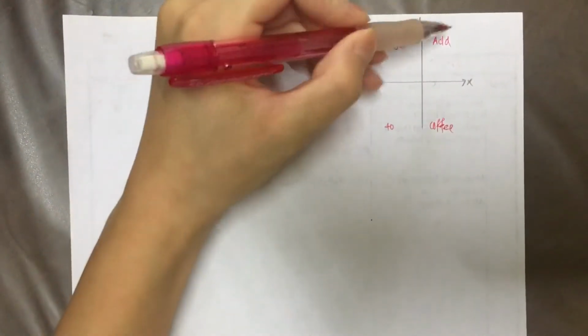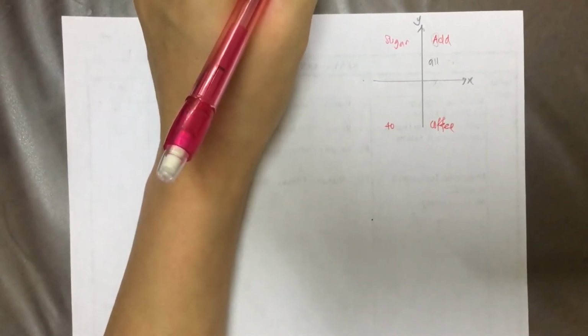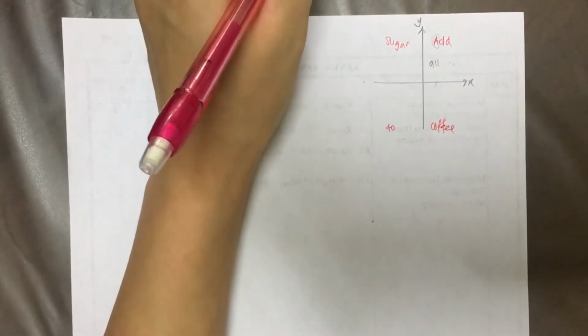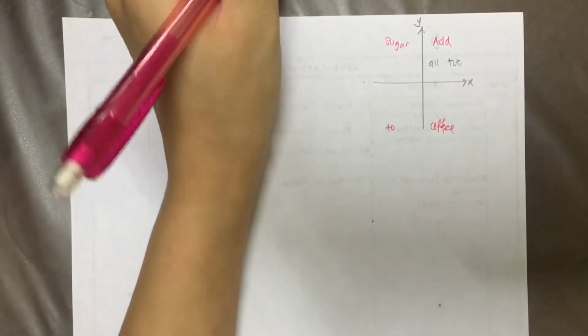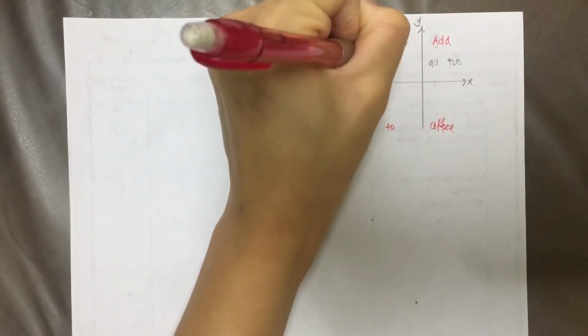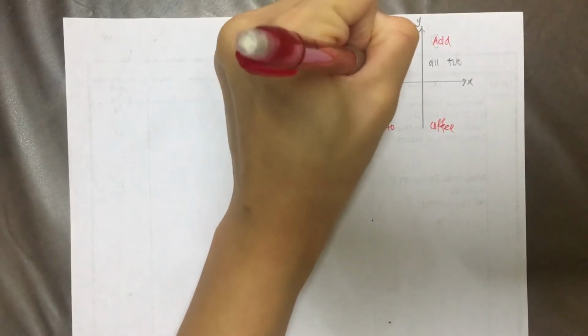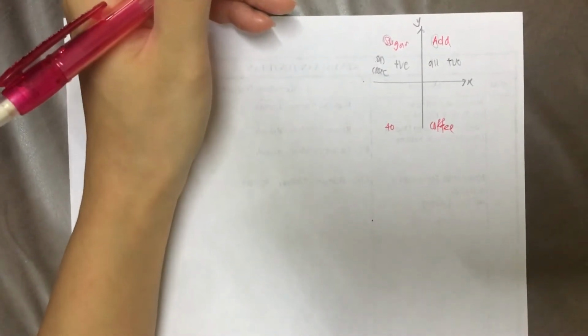A stands for all, which means all your trigonometry functions, sine, cos, and also tangent, and of course secant, cosecant, and cotangent, are in positive value. For the second quadrant, the keyword is S, which is sine, and also 1 per sine, which is cosecant, in positive value. So sine and cosecant are positive.